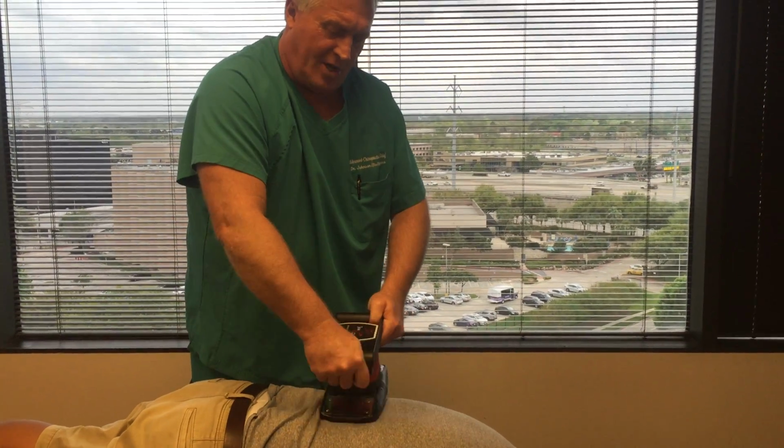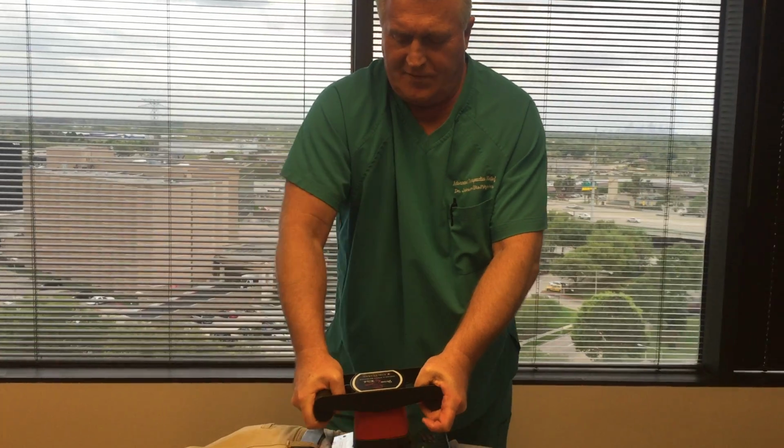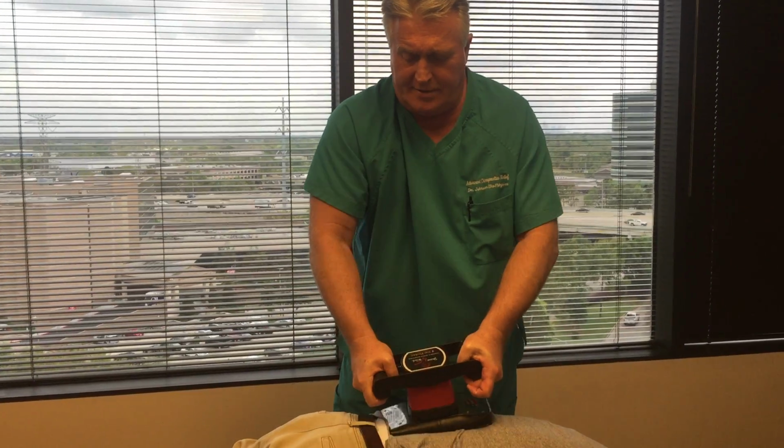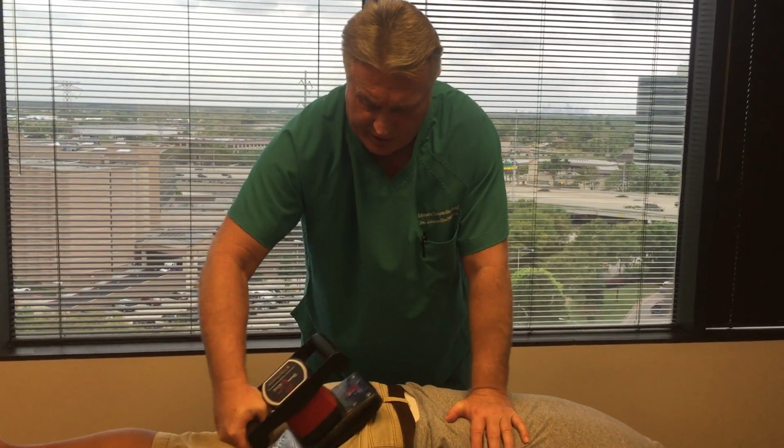And we got the blinds open for all you today. You like the view we have, beautiful downtown Galleria. We've got great view from where we are here on the 10th floor.